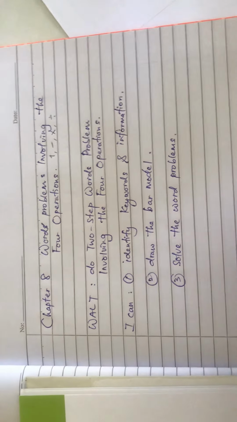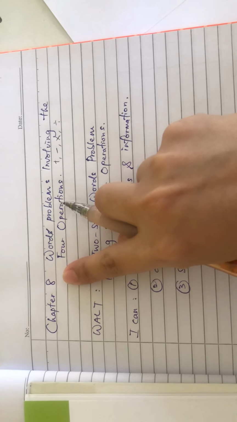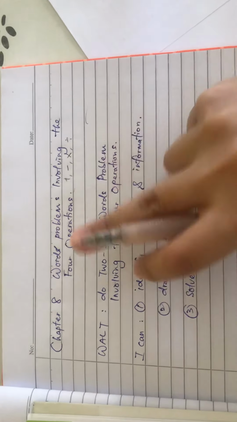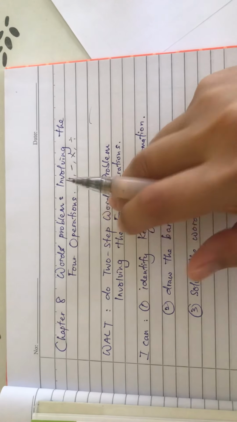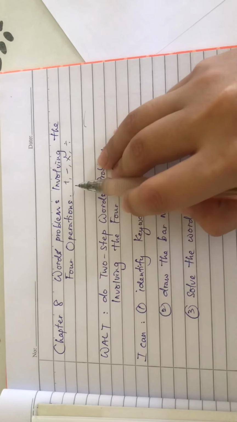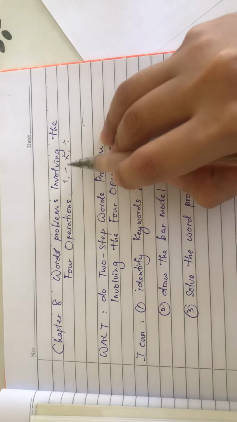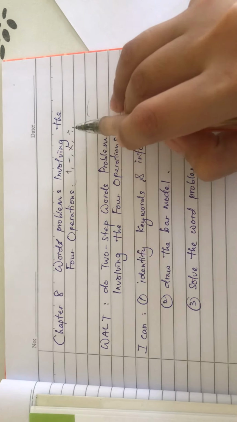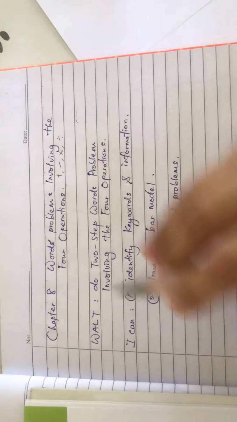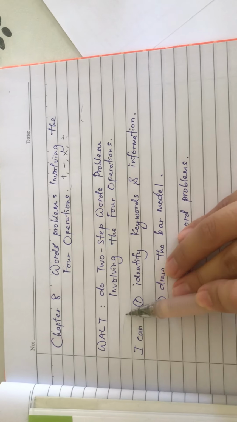The last chapter, which is chapter 8, is word problems involving the four operations. What is the meaning of four operations? That means it involves plus, minus, times, and divide. So this is the four operations. Now, let us read together.